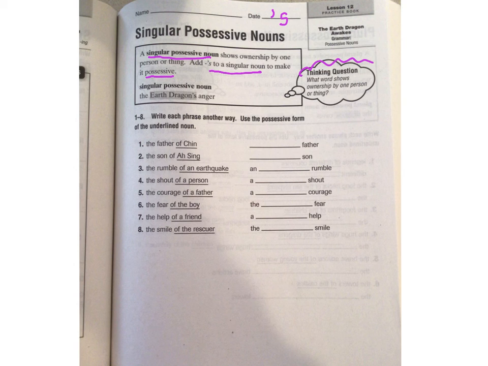So let's read here. The earth dragon's anger. You see that they have things highlighted in there, okay? Singular possessive. So dragon's has an apostrophe S. The earth dragon's anger. His anger is singular possessive. Just one, right? He owns the anger, by one person or one thing. I wouldn't call him a person. I'd call him a thing, right? So let's look at the next one.